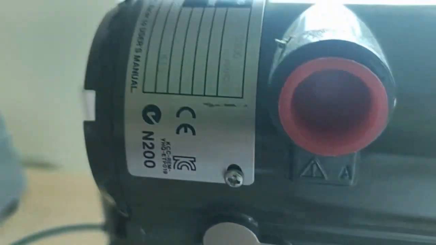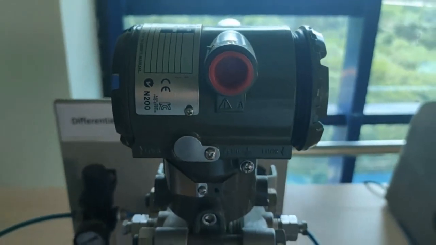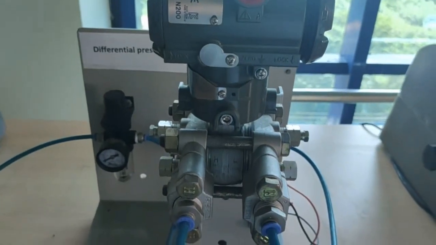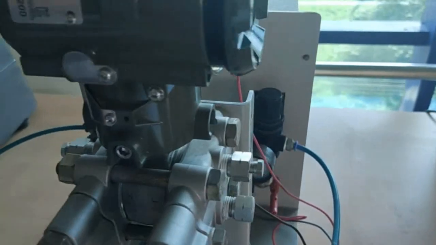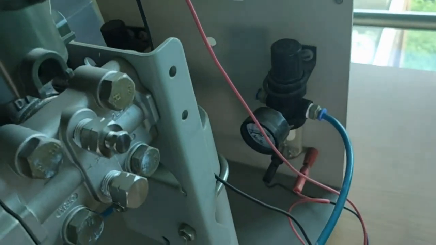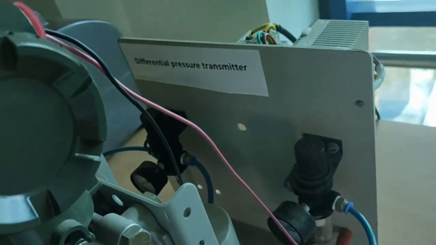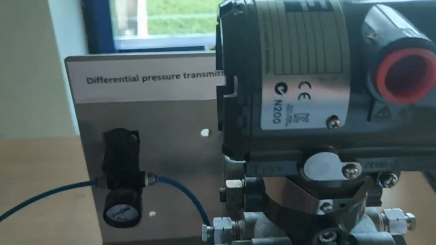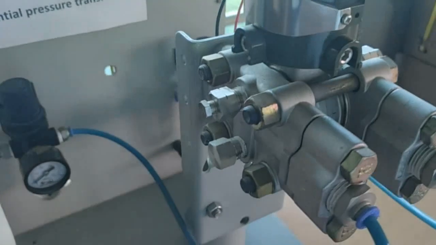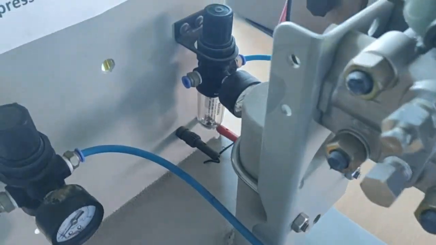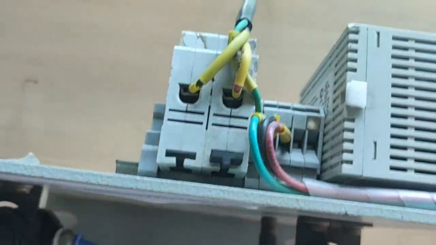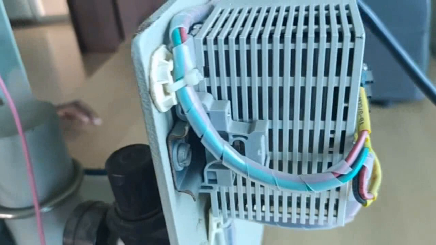In industrial aspects, there are very wide applications of the differential pressure transmitter, as it is used to measure the flow rate, measure the level of any fluid, or various other applications. So today we will measure the pressure difference of 2 points using this differential pressure transmitter.